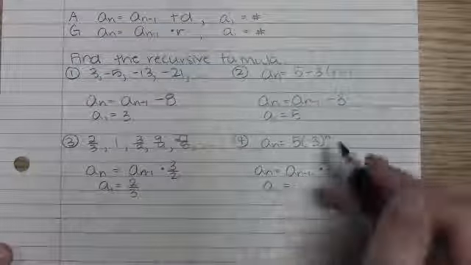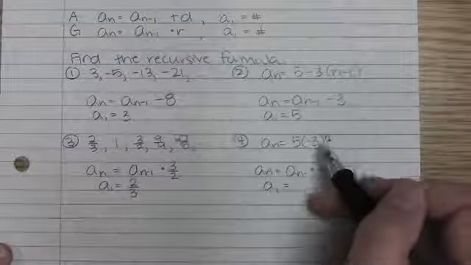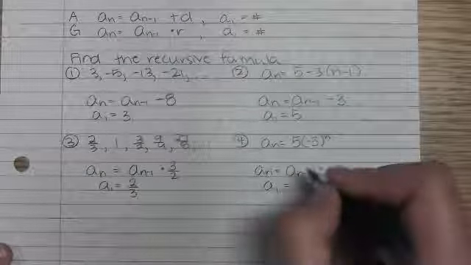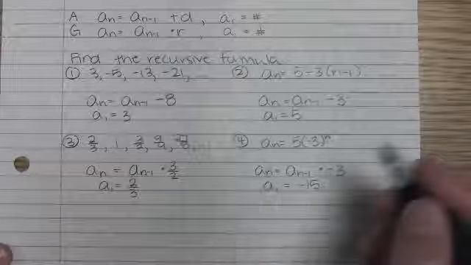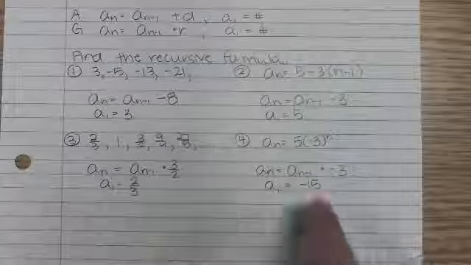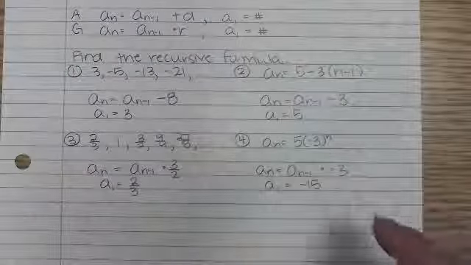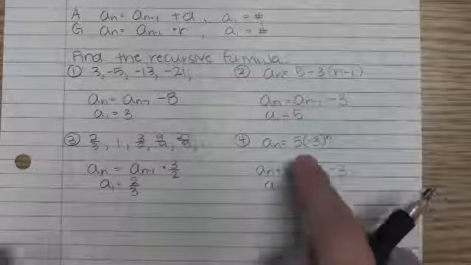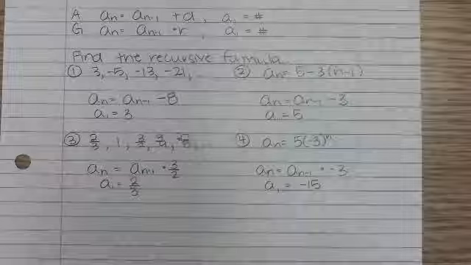So I'm going to go ahead and write everything except for the first term. But then to find my first term, I'm just going to go ahead and plug in 1 there. So 5 times negative 3 to the first power is just 5 times negative 3, which is negative 15. So be careful to watch out for that. That's a common mistake that I would see students make, is to just automatically assume that's the first term, even though it doesn't match what we've done in the past.